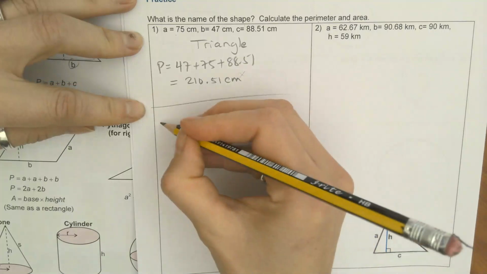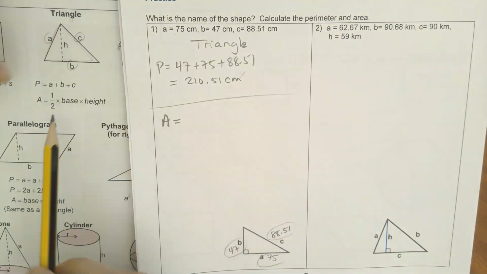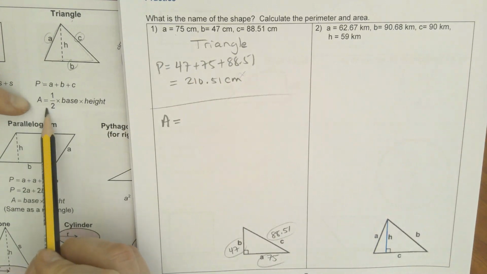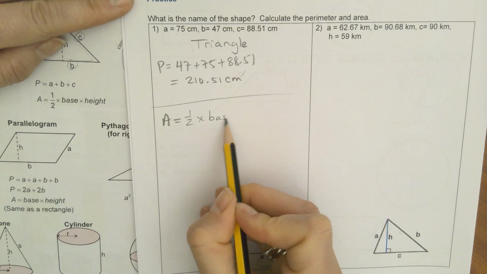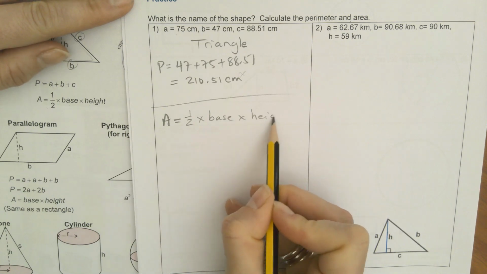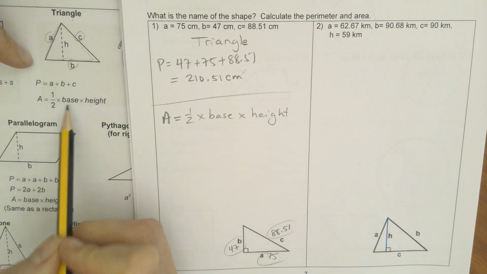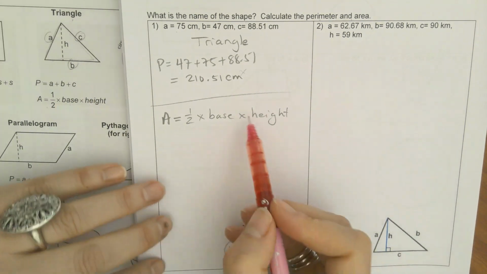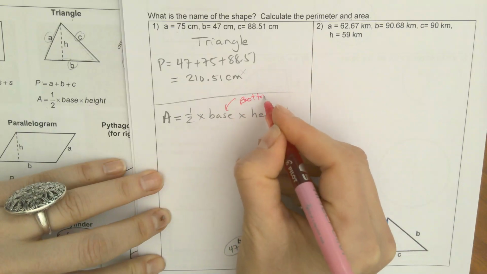Okay, let's do area now. We have to find the area. So the area formula is half times base times height. Okay, so if we look at the triangle, the base is the bottom of the triangle.